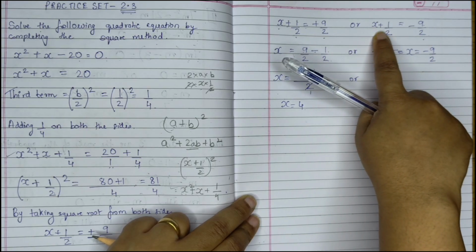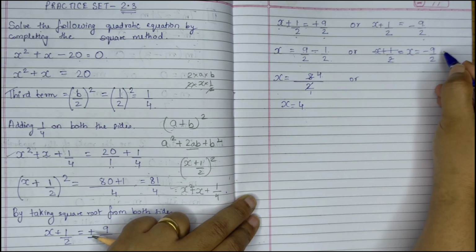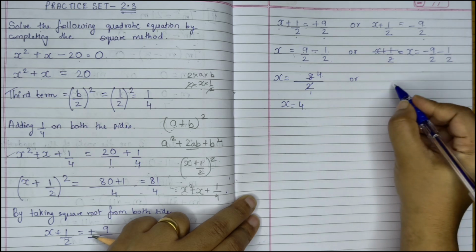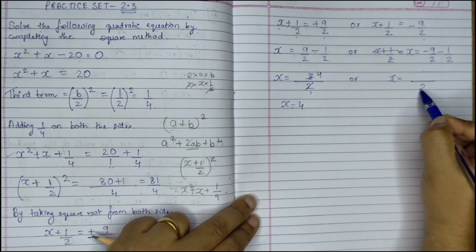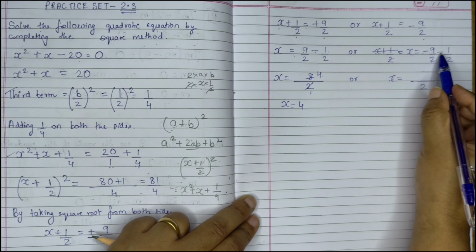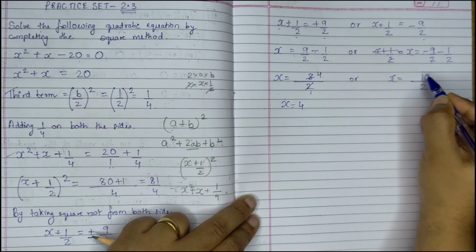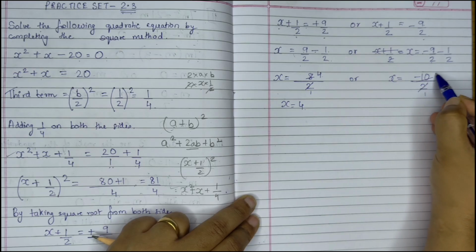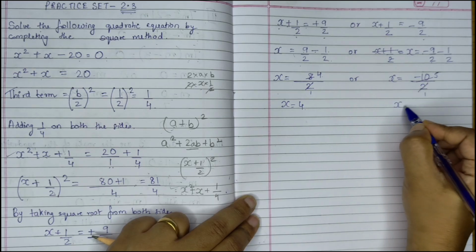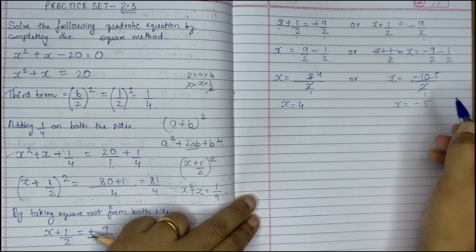Now plus 1 upon 2, when you get it on the right hand side, will become minus 1 upon 2. So therefore what you got, x is equal to, 2 is common, write it once, minus into minus plus. So 9 plus 1, 10, and put the sign of the greater number. Then 2 1s are 2, 2 5s are 10. So x is equal to minus 5.